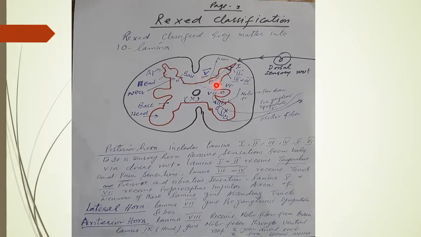So this is the origin of these tracts, and you have to write about where they terminate. Sensory tracts almost all terminate in the thalamus. The thalamus is the major sensory station.